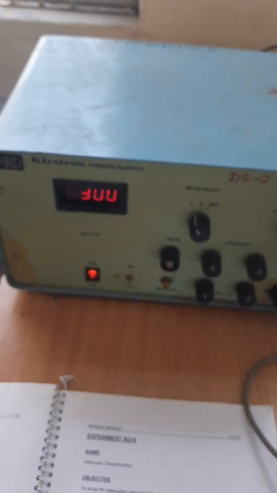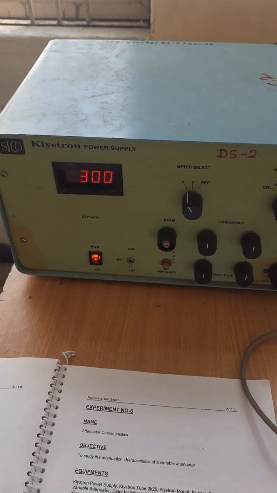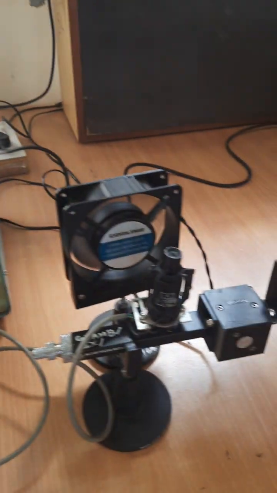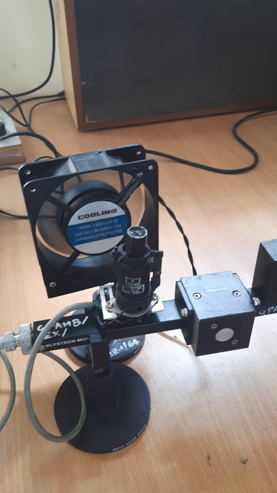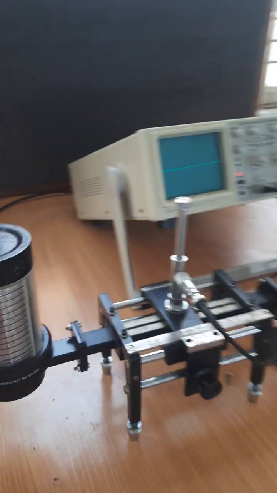Once the 300 volt is observed, I will wait for 1 to 2 minutes so that our Klystron will respond, and we observe the square wave on the CRO.